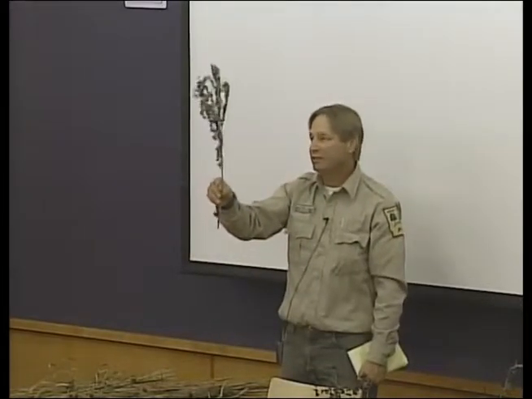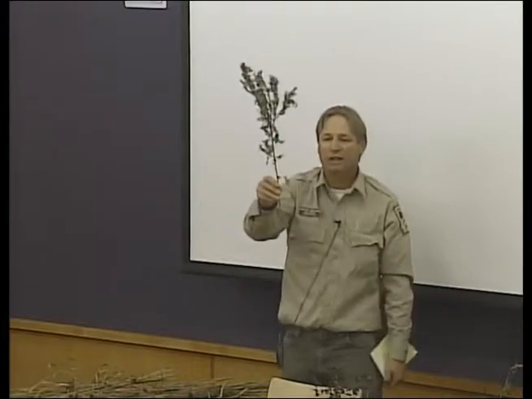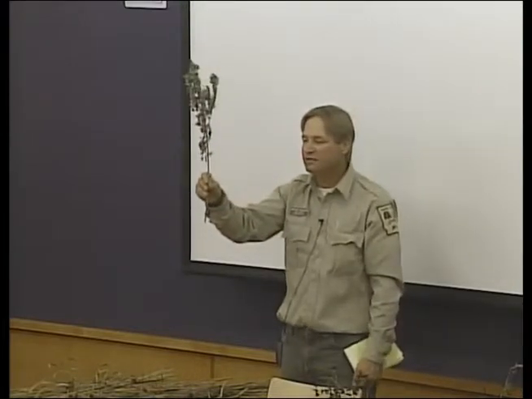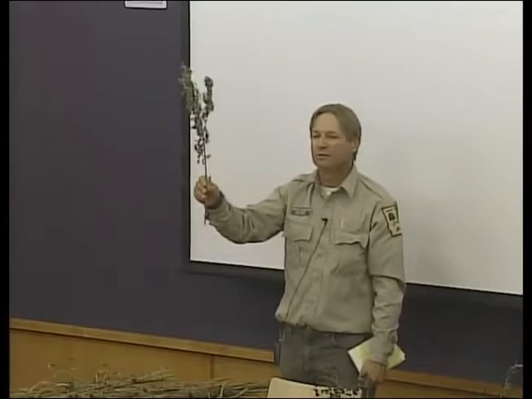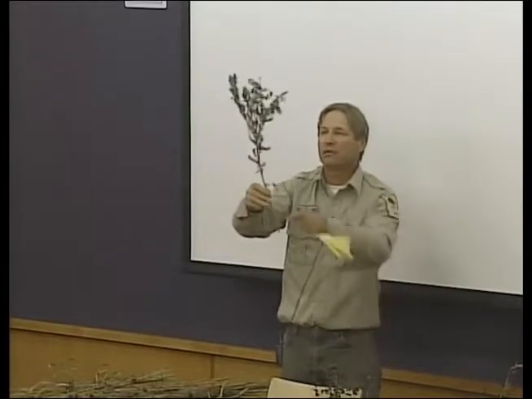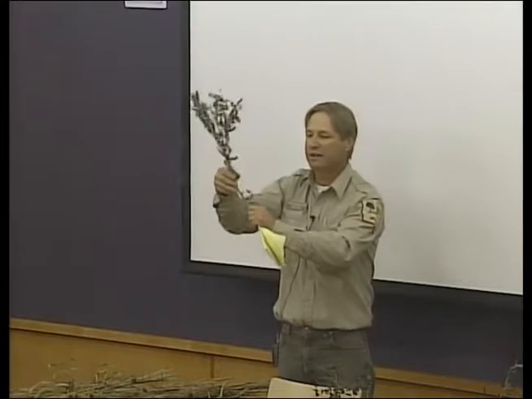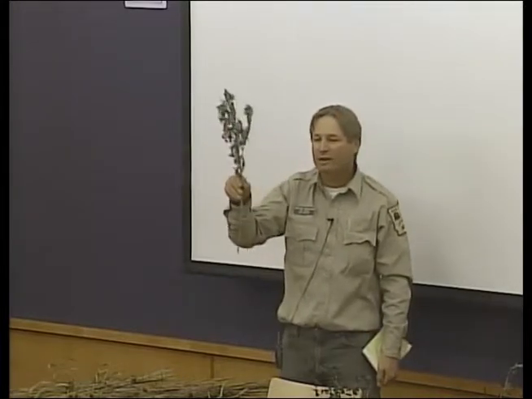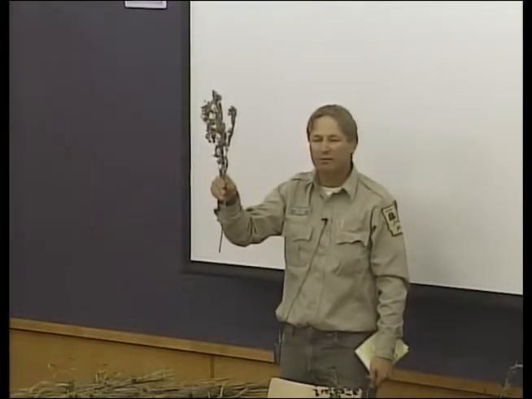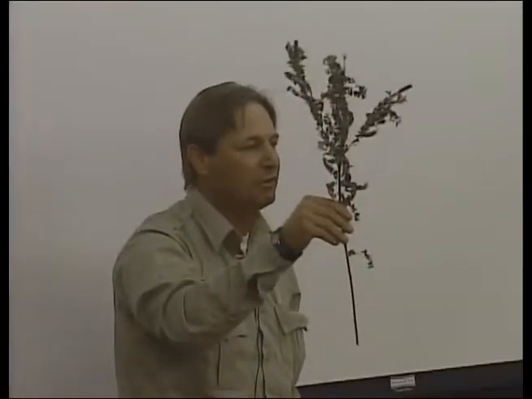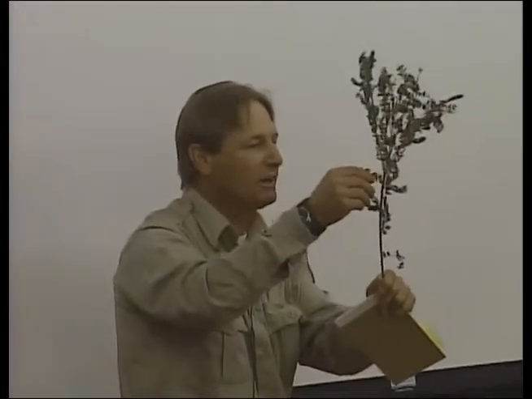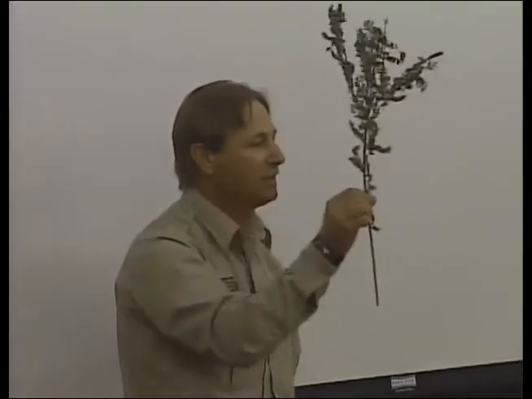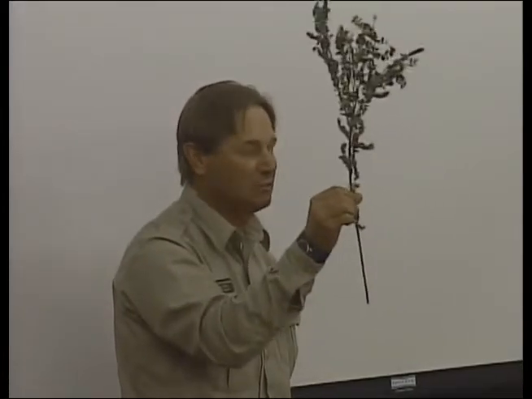A semi-woody plant, or a woody plant nearly, of the dry prairies is lead plant. And the Indians used to call this buffalo bellow, because when this plant flowers, a purple flower, very striking, that was during the time when the buffalo were rutting. Buffalo bellow or lead plant. Leadish or lead-colored type leaves. The settlers believed where this plant was found, there were deposits of lead, from which it gets its name. Lead plant.